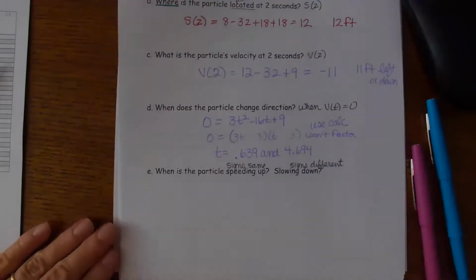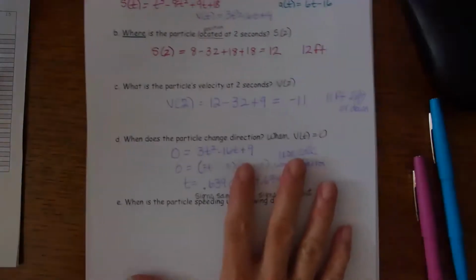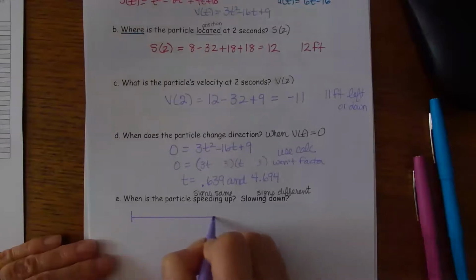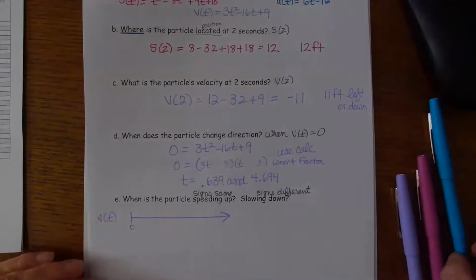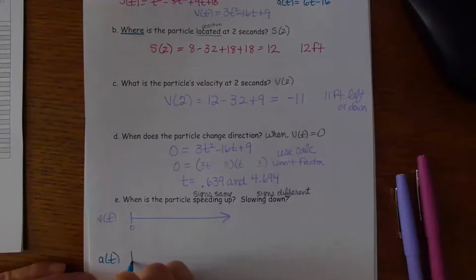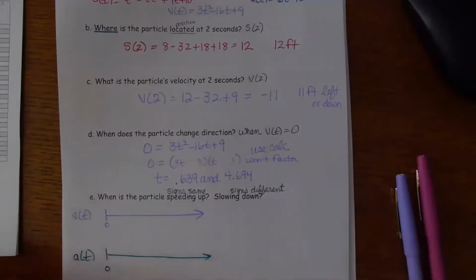Okay. When is the particle speeding up and slowing down? So I'm going to have to check velocity, right? Here's velocity. And I'm going to have to check acceleration. Now, I need to know where it stops. Where does this thing stop? Do I know yet? Have we figured out where it stops? We have. Where does it stop?